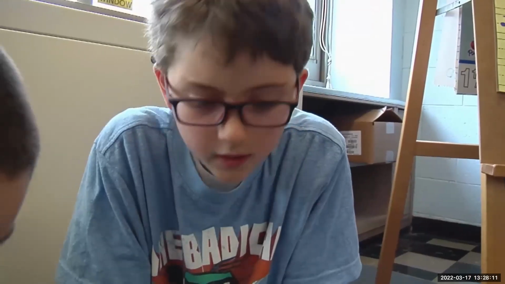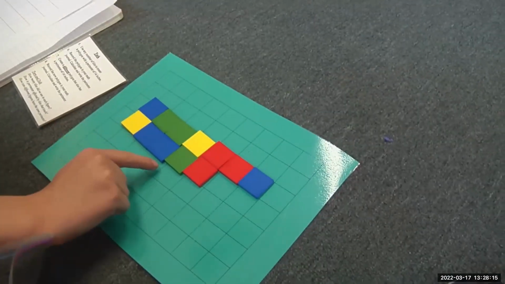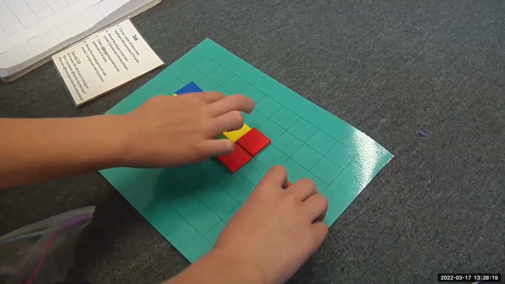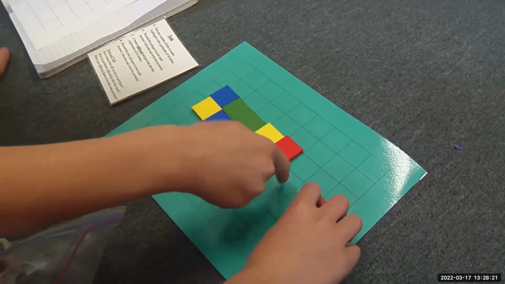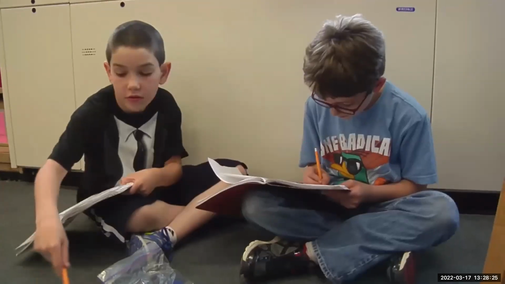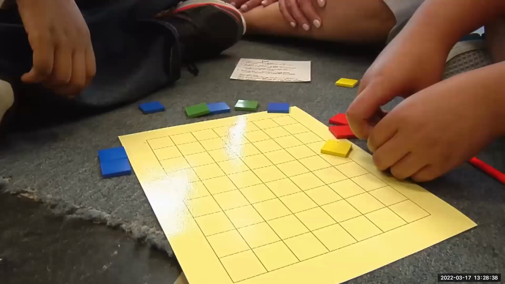What are you guys doing right here? Tell me what you got. 1, 2, 3, 4, 5, 6, 7, 8, 9, 10, 11, 12, 13, 14. Excellent. So I wanted them to realize there's more than one way to solve that, and that they might not necessarily have the same area. They might not have used the same number of tiles. So it's really just, again, diving into that deeper knowledge, that deeper understanding, letting kids discover on their own.